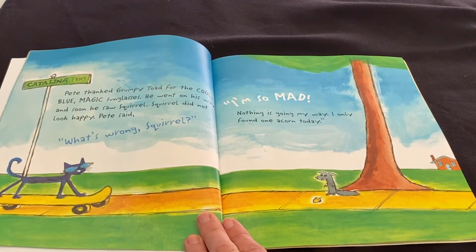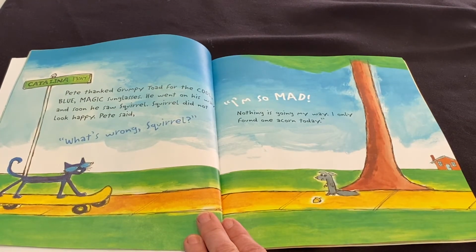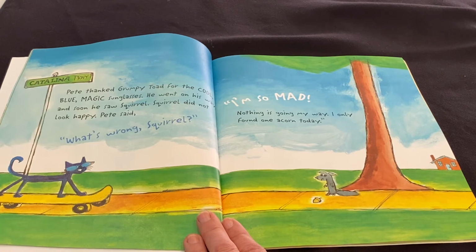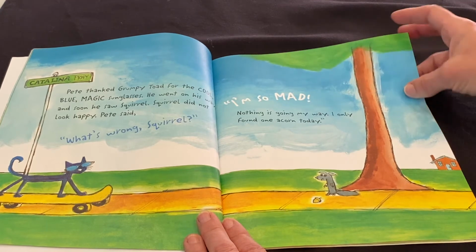Pete thanked Grumpy Toad for the cool blue magic sunglasses. He went on his way, and soon he saw Squirrel. Squirrel did not look happy. Pete said, "Hey, what's wrong, Squirrel?" "I'm so mad. Nothing is going my way. I only found 1 acorn today."